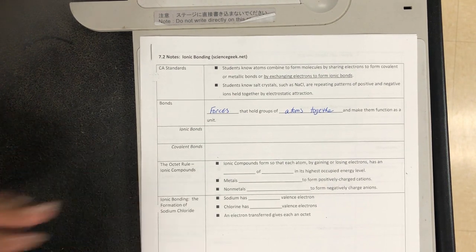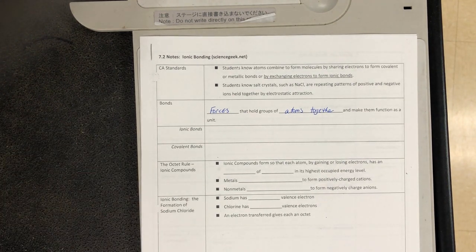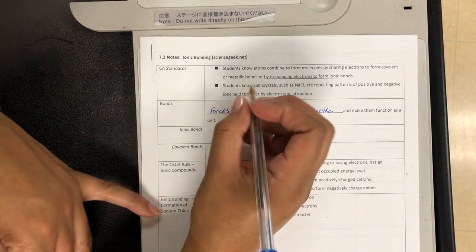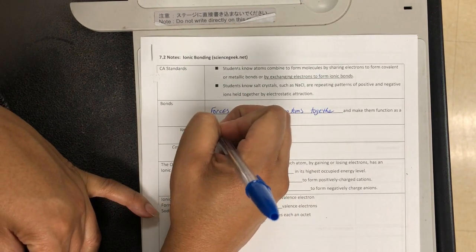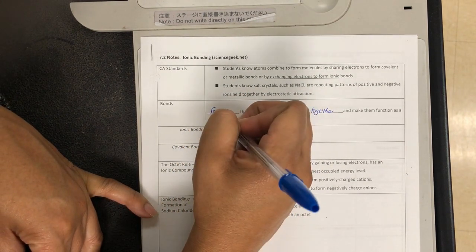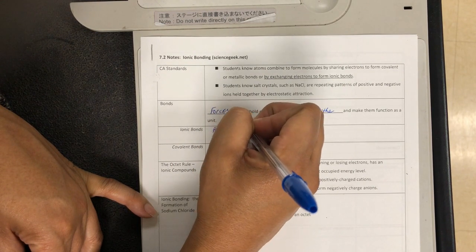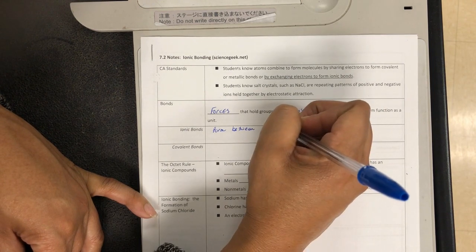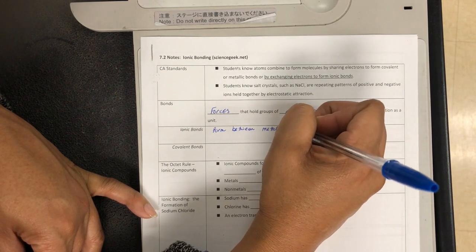All right, so specifically, your ionic bonds. Okay, ionic bonds form between metals and non-metals. So this is a metal-non-metal bond.